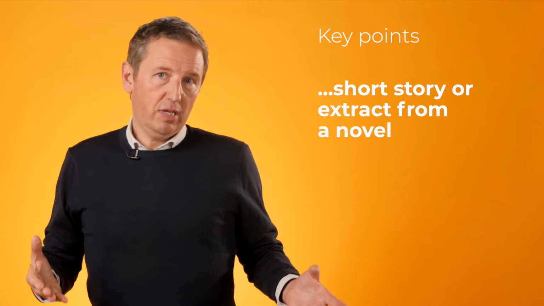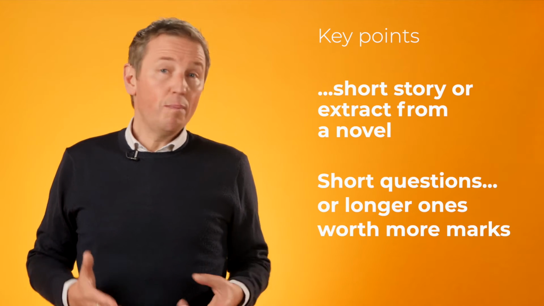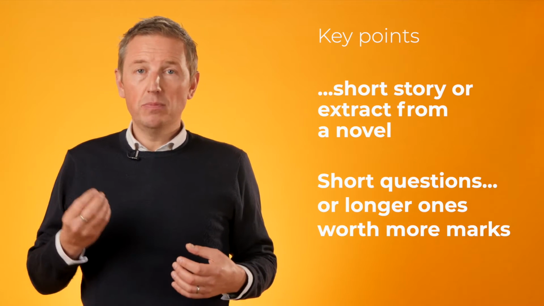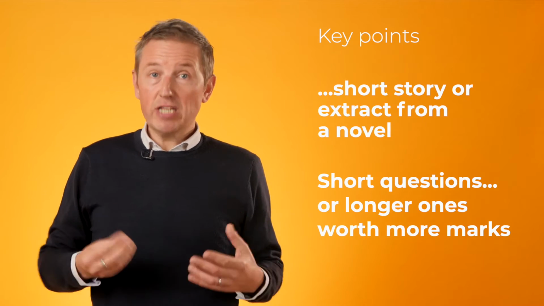You might have to look at key points from the text, worth a few marks, or maybe something much more specific, such as language or structure, worth a greater amount of marks. Let's think about how you might approach a fiction text. So this is what I suggest you do.